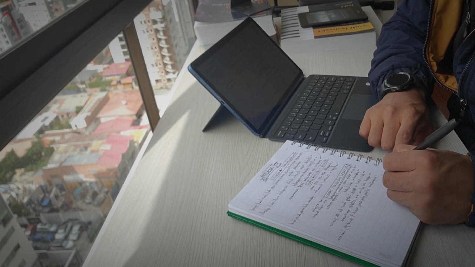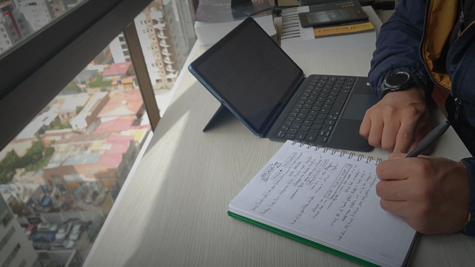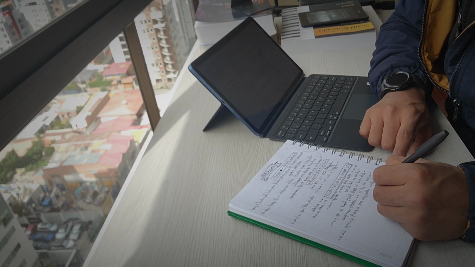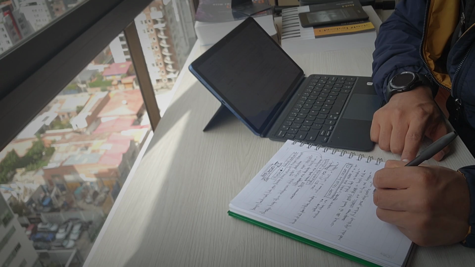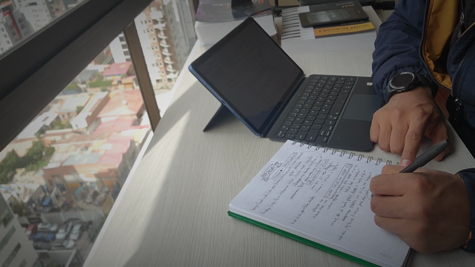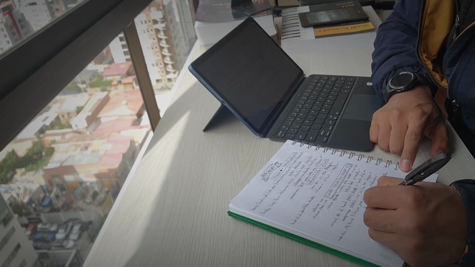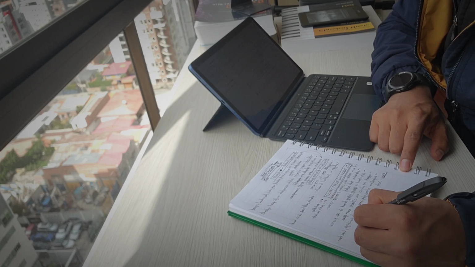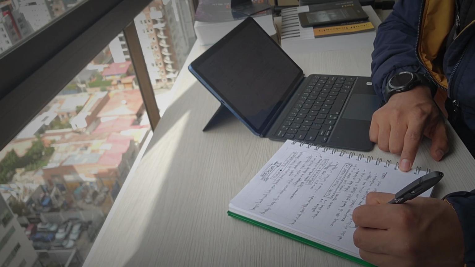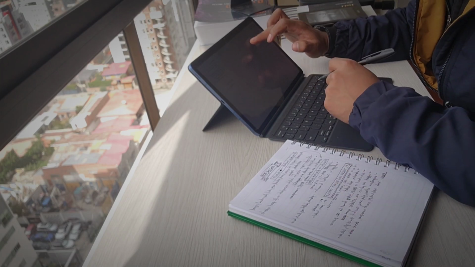Demo. Create table bucket. Then create namespace. Then create schema. Create a schema. Okay.